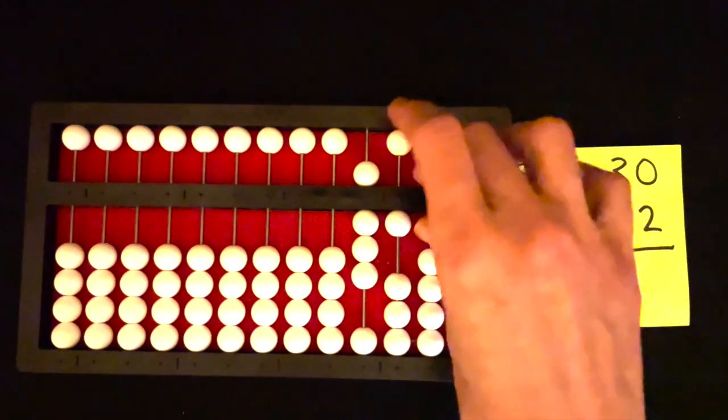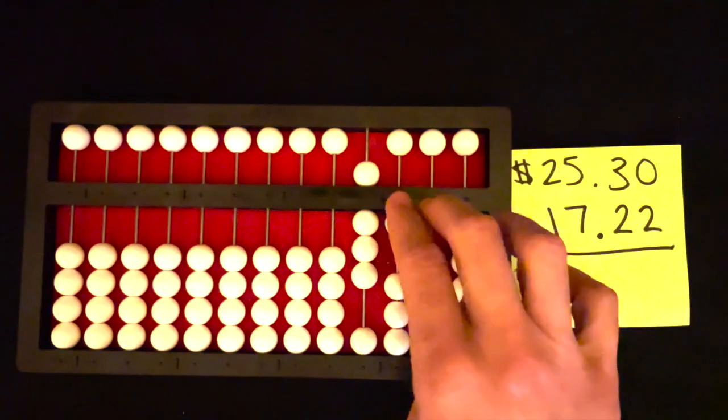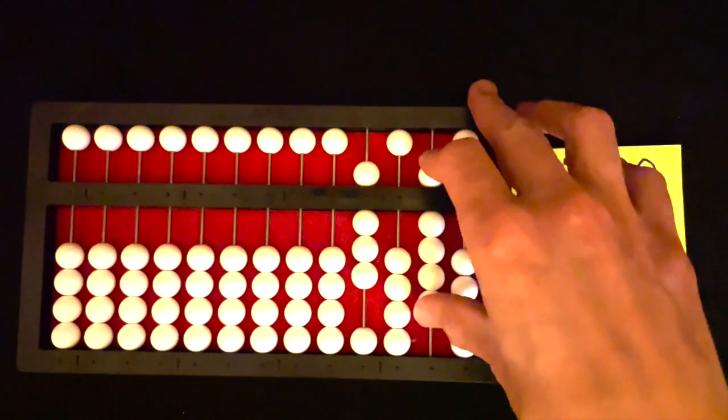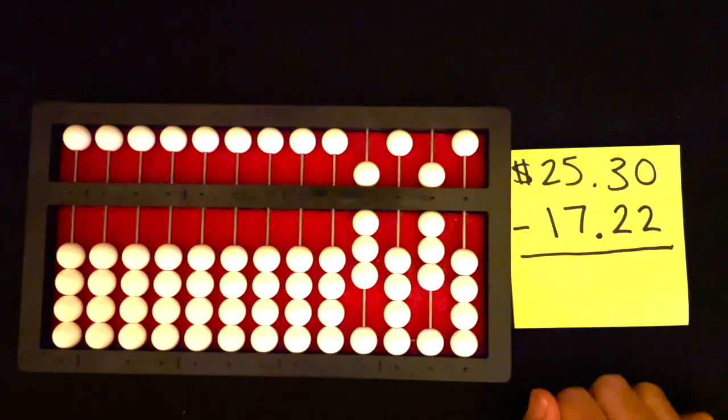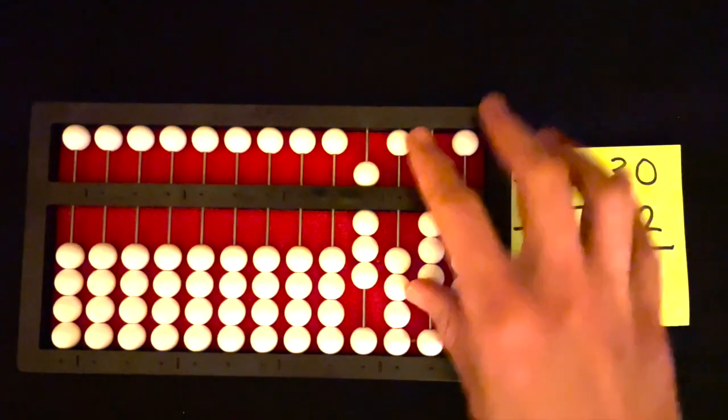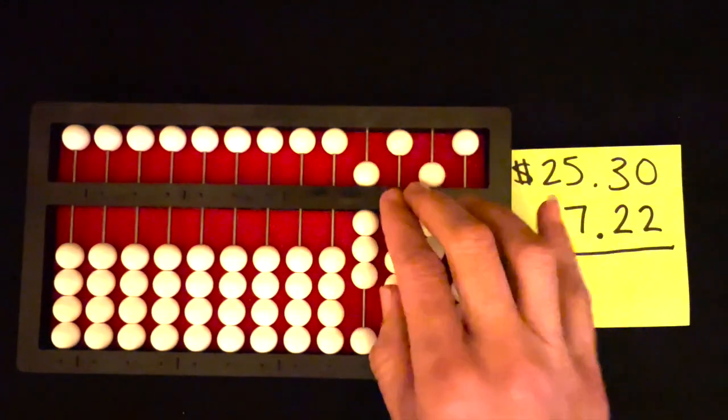And I don't have any beads pushed up to the counting bar, so I have to go to the tenths. And I'm going to count 1 and do my 9, 10 exchange, 2. And I get my difference, which is 8.08, or $8.08.